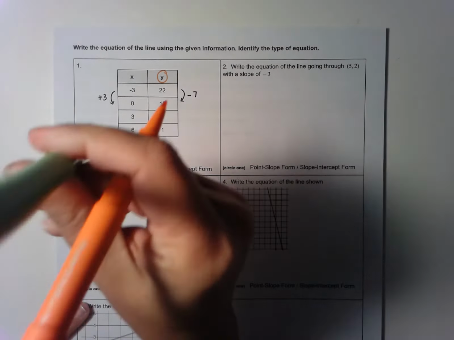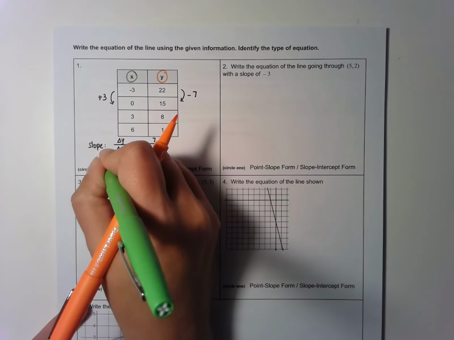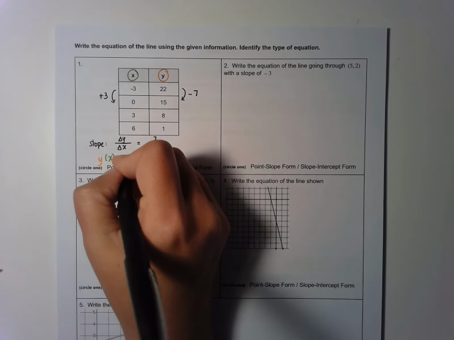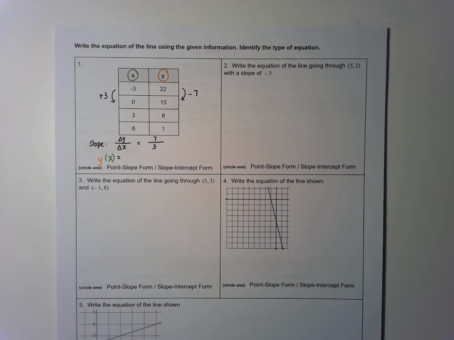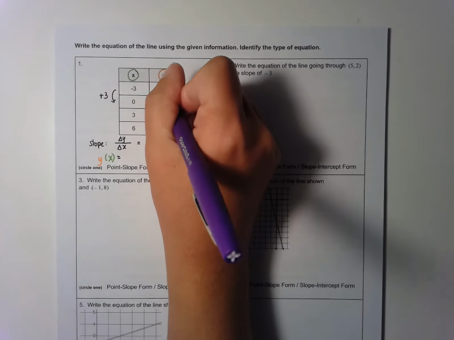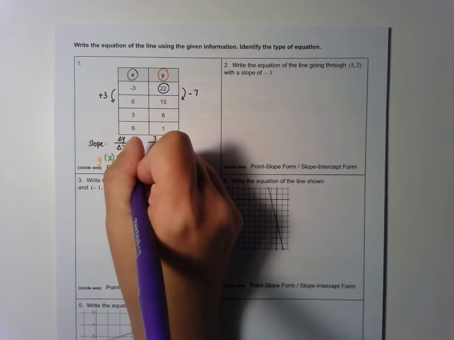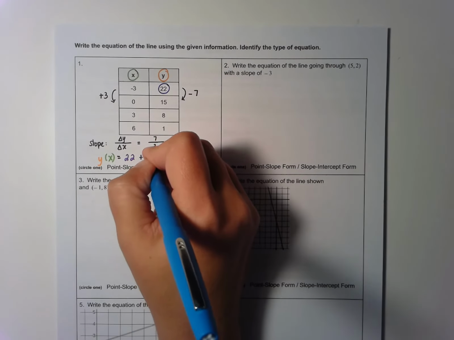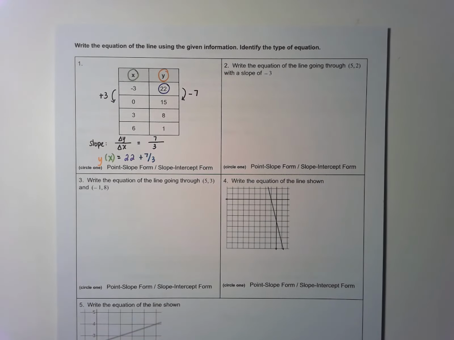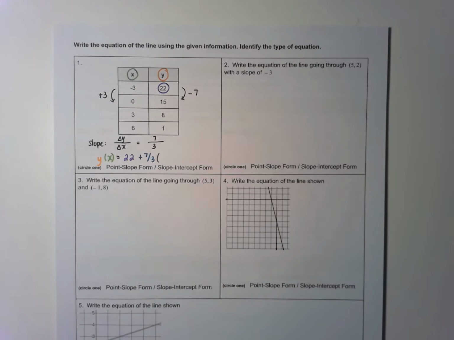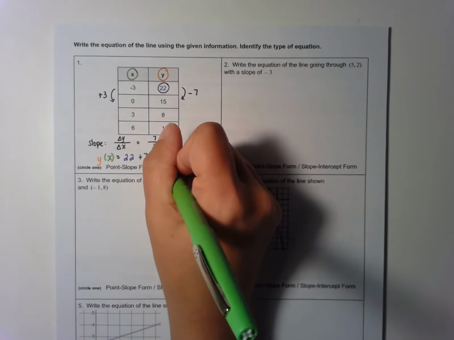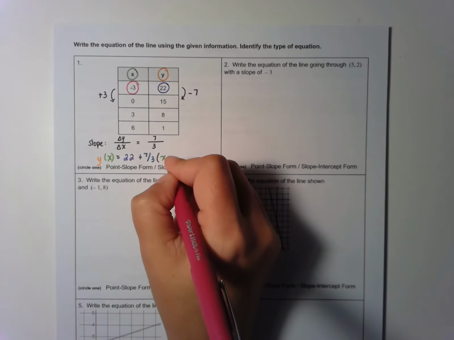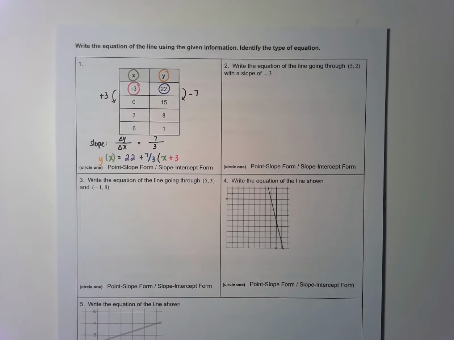Now, if you want to write your equation, we're going to use y of x equals our starting point, which is 22, and then our pattern, which is plus 7/3, and then parentheses x, and then we have to get back to 0, so plus 3.